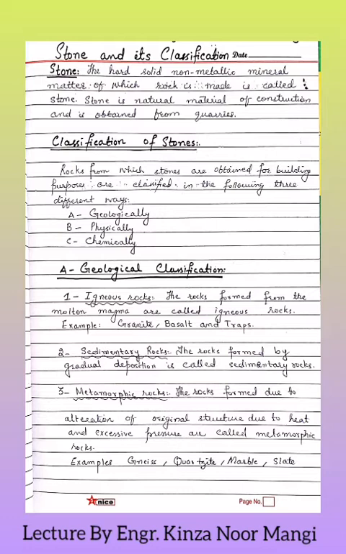So this is how these stones are classified. Now one by one I will discuss all of these. A. Geological classification. Geological classification is further categorized into three. Number one is igneous rock, number two is sedimentary rock, and number three is metamorphic rock. Igneous rocks: the rocks formed from molten magma are called igneous rocks.